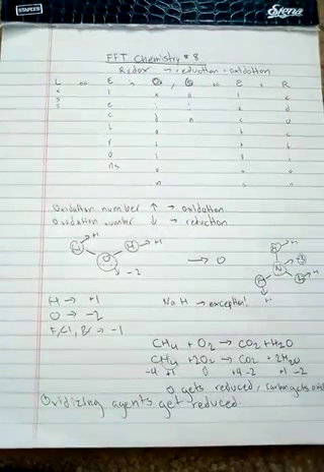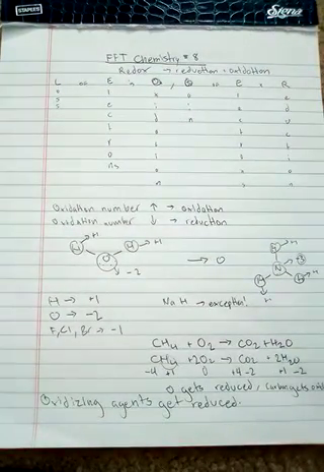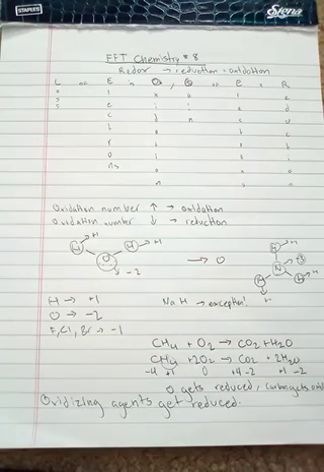This concludes our basic discussion of reduction and oxidation reactions. Next time, we're going to be applying this to the chemistry of acids and bases.